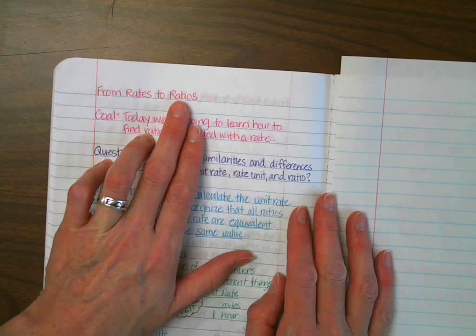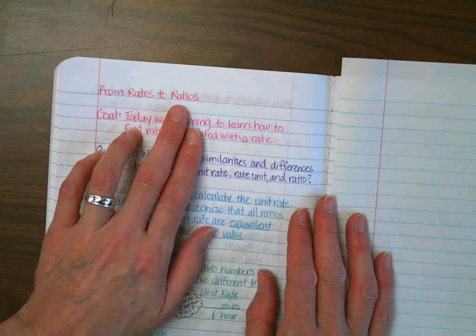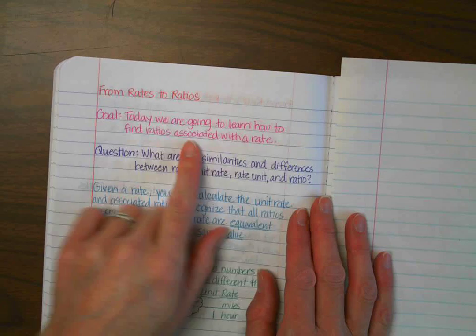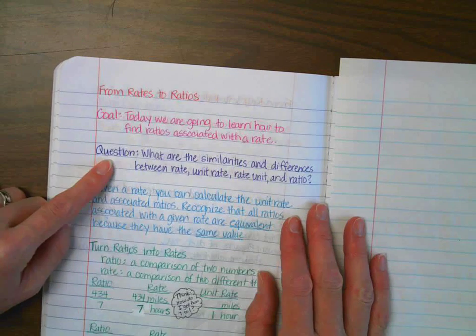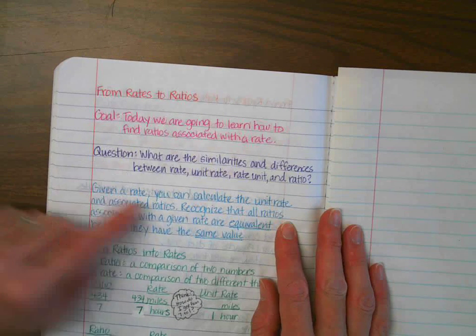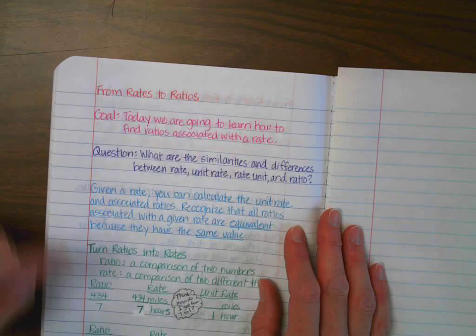Yesterday we went from ratios to rates, and today we are going to go from rates to ratios. Our goal today is to learn how to find ratios associated with a rate. The question I want you to be thinking about is, what are the similarities and differences between a rate, a unit rate, and a ratio?